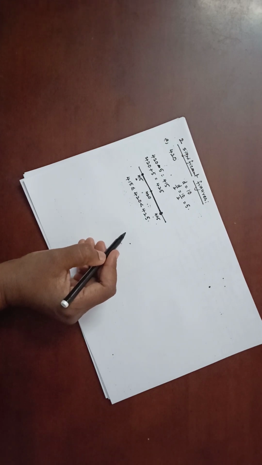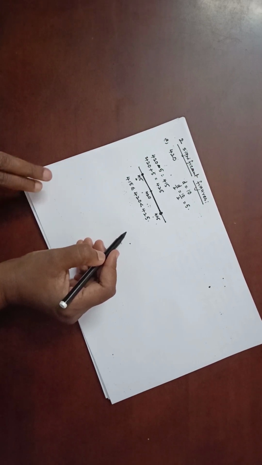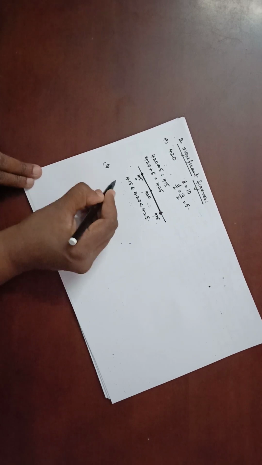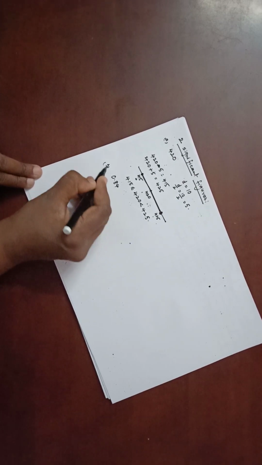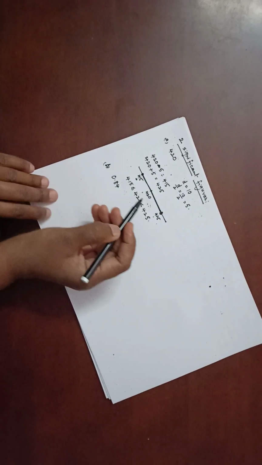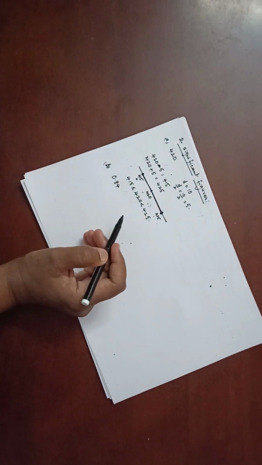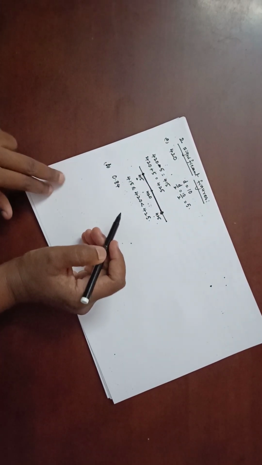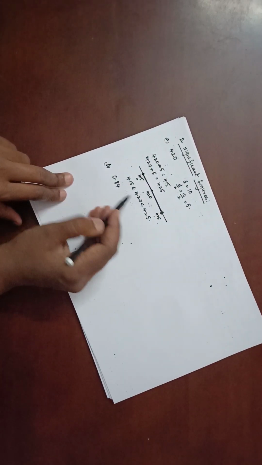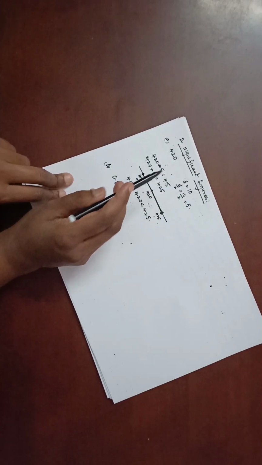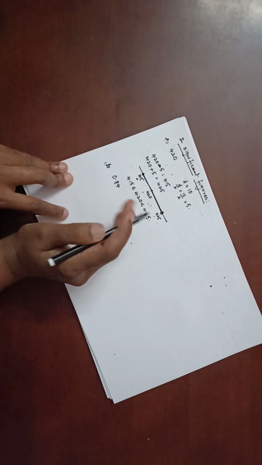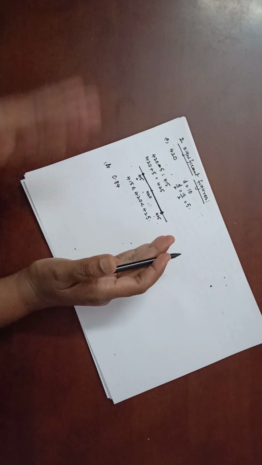If I take a decimal number, how is it? I am taking this number, 0.84 is the question. So here also two significant figures. So whether in a whole number or a decimal number, the value increases from right to left.